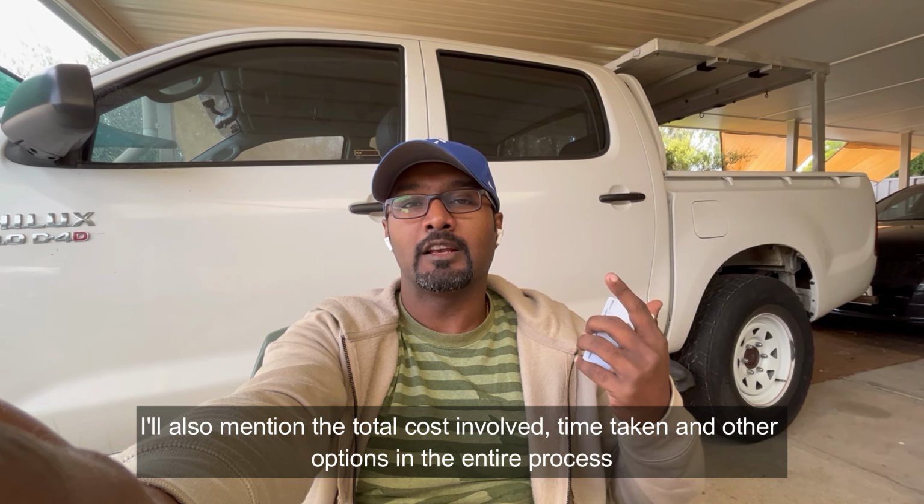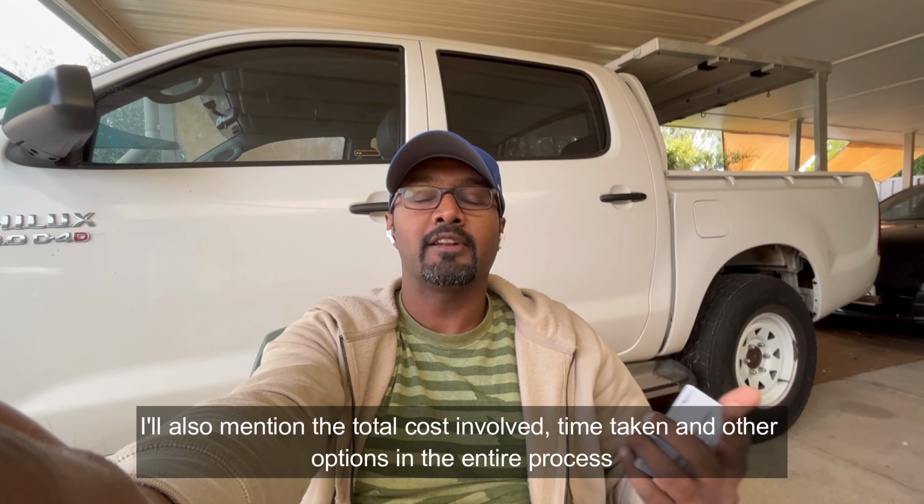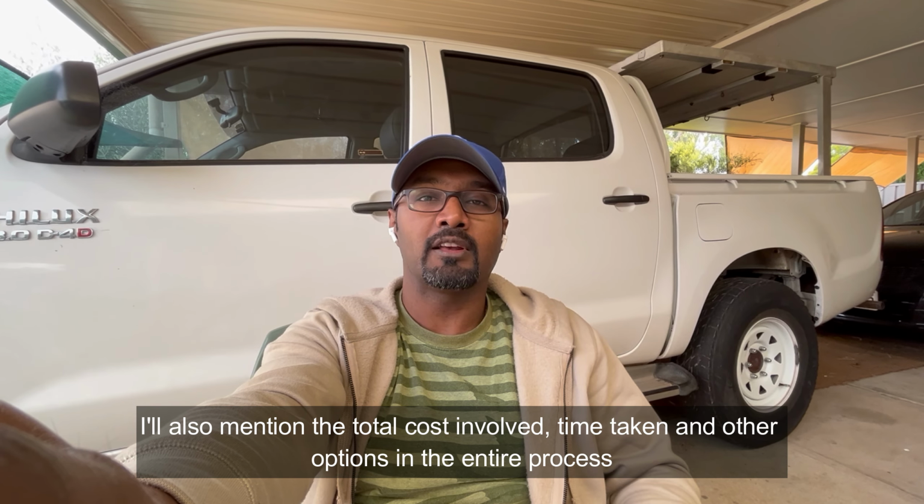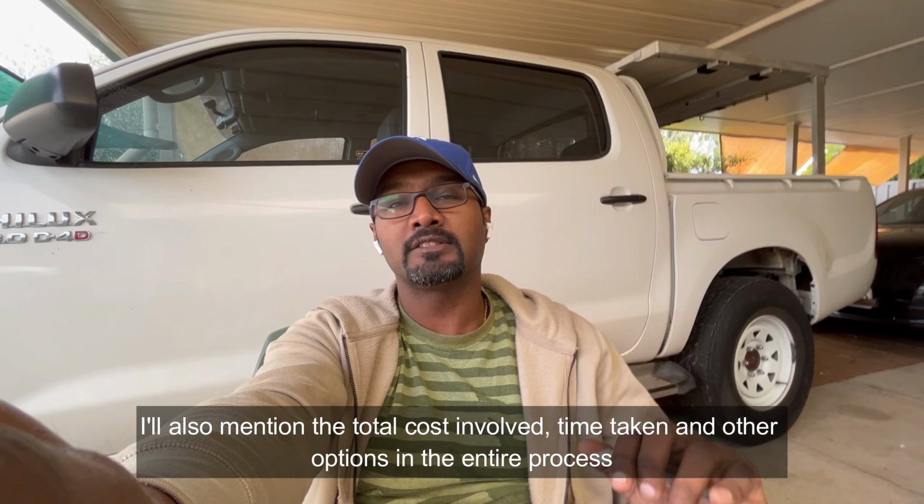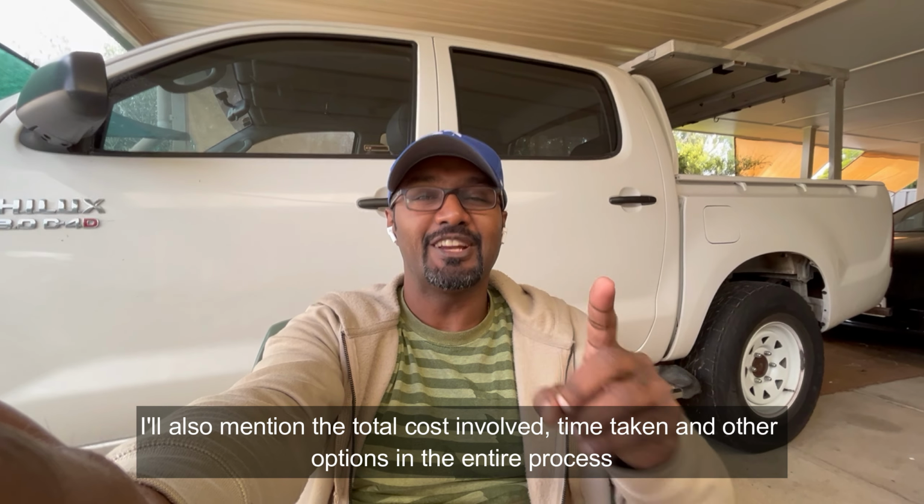Well, I just received my Australian driving license, and I got this within 3 months after arriving here in Australia. So, in today's vlog, I'll explain how I converted my international driving license to the Australian driving license. This will involve the complete steps from A to Z. So, stay tuned for that.